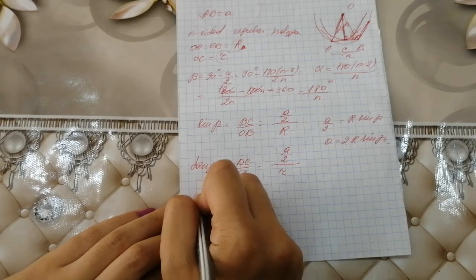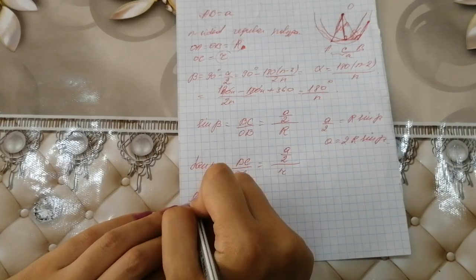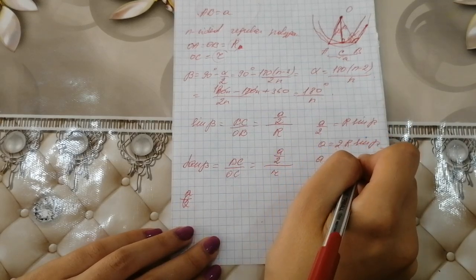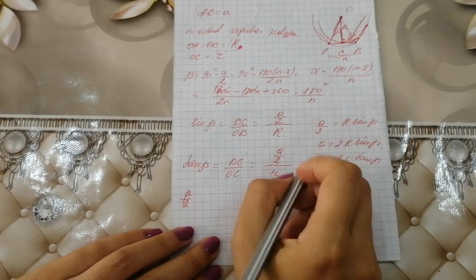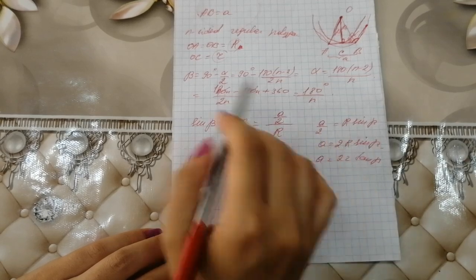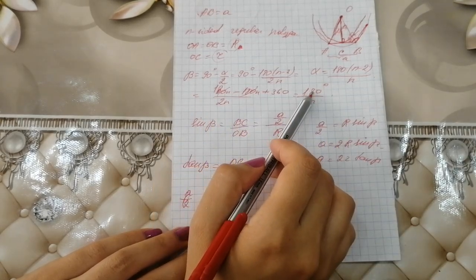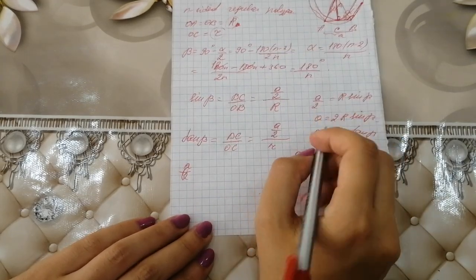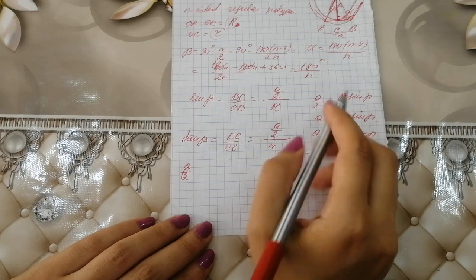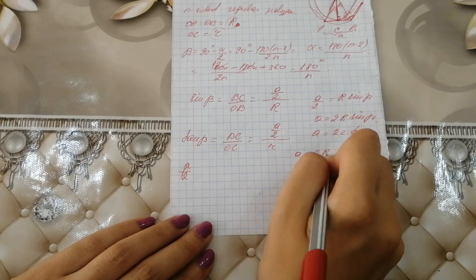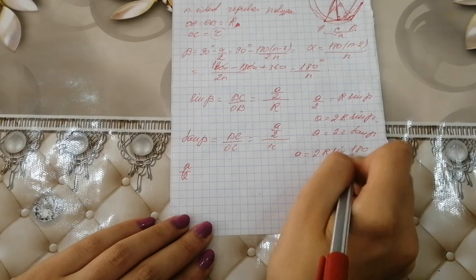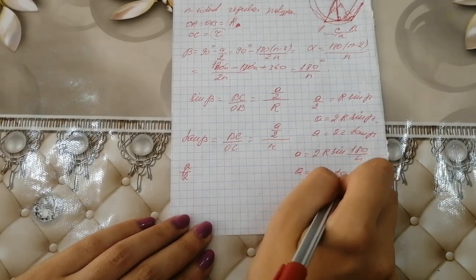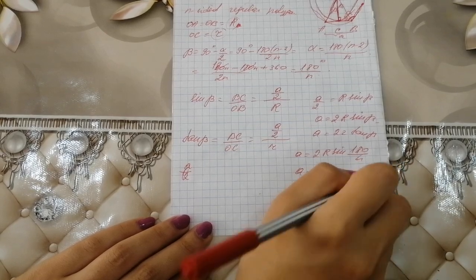Then A over 2 is equal to r tangent beta, and beta is equal to 180 degrees over n. Then the side of the regular polygon is equal to 2R sine 180 degrees over n, and A is equal to 2r tangent 180 degrees over n.